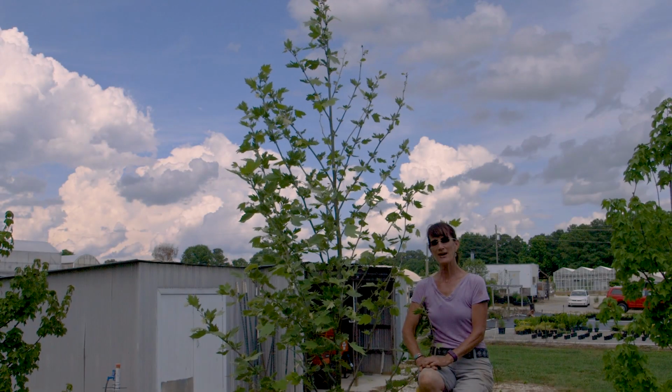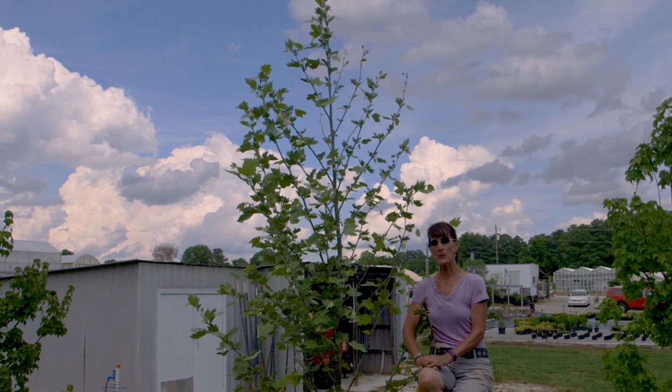So you can see here at NC State, we really get into our work. I'm up in this tree so I can show you what you really need to think about when you're selecting a plant from the nursery. That's the first point in starting any planting project.